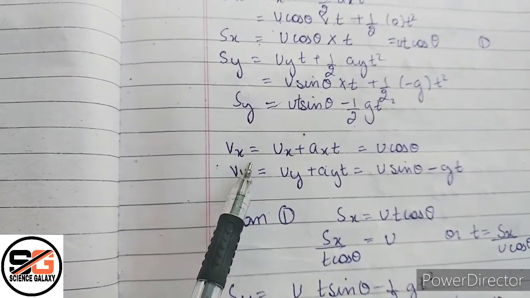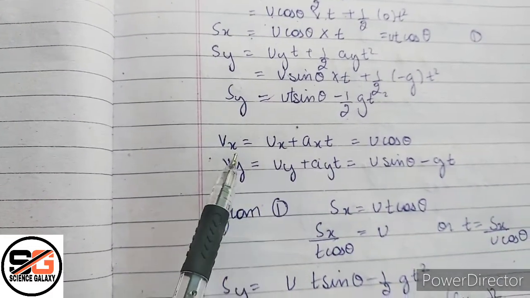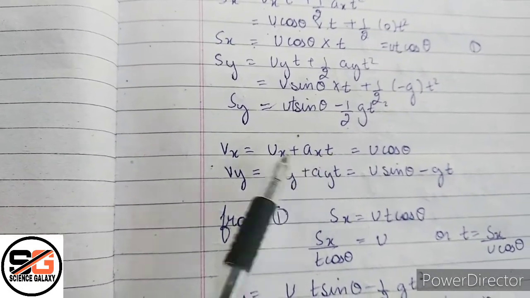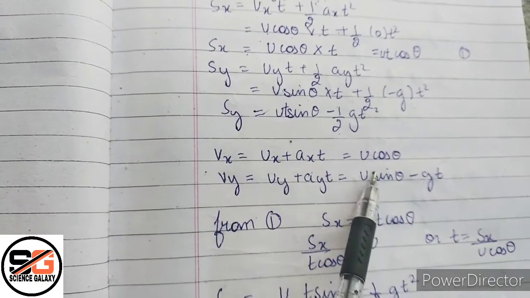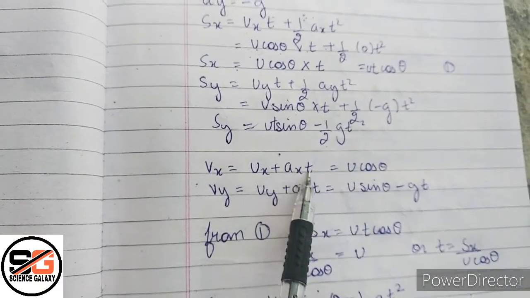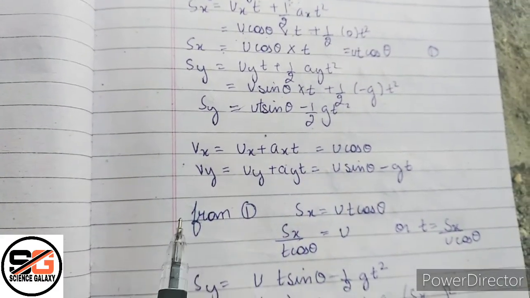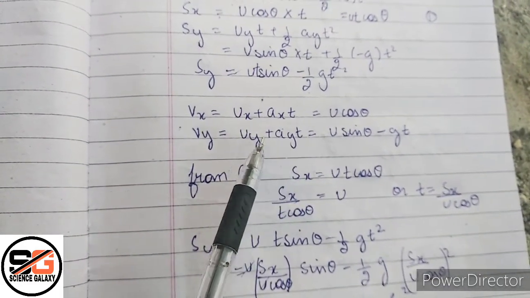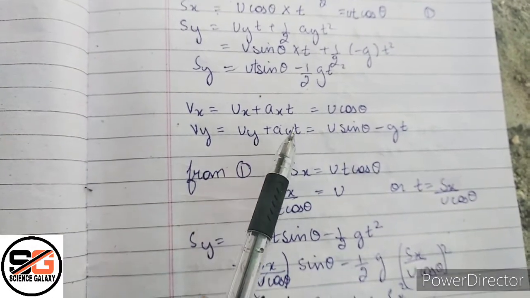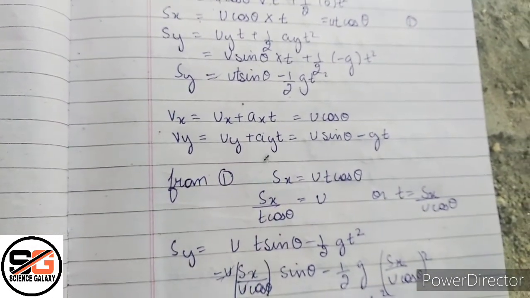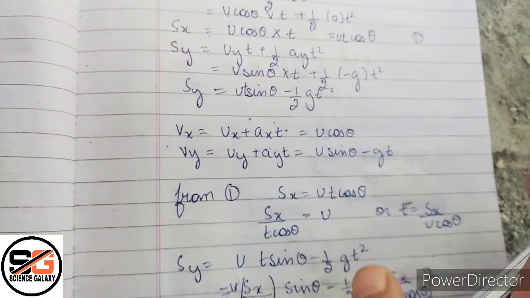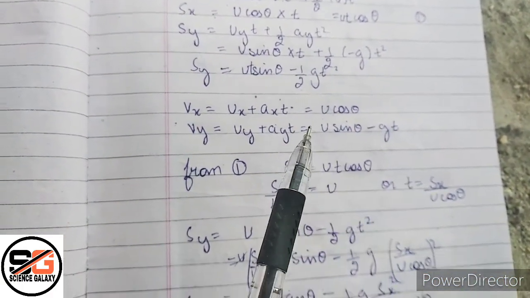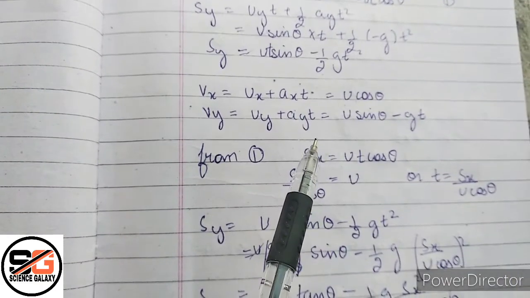Also we know v is equal to u plus at, so Vx is equal to ux plus ax into t. Ux is equal to u cos theta, plus ax is 0, so this whole term will become 0. Vy is equal to uy plus at. So Vy is equal to u sin theta minus gt, minus gt because ay is equal to minus g under gravity.